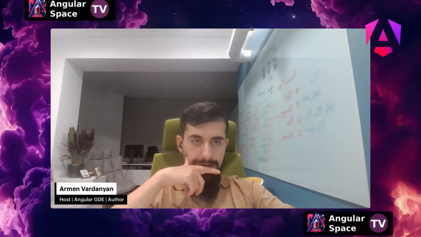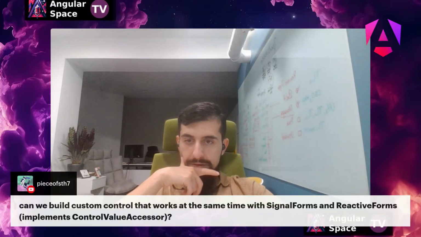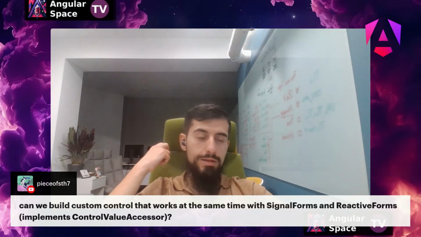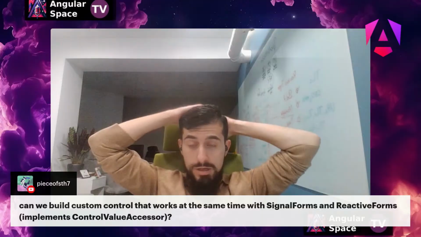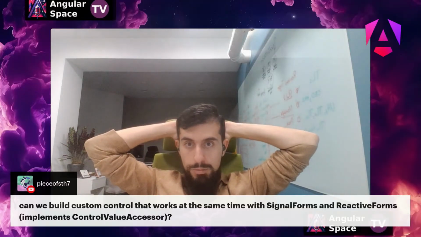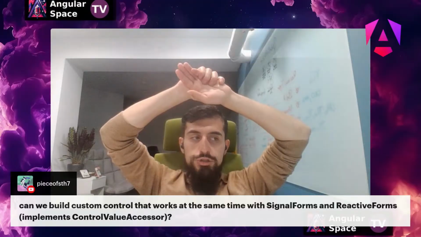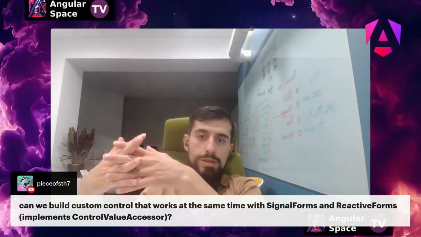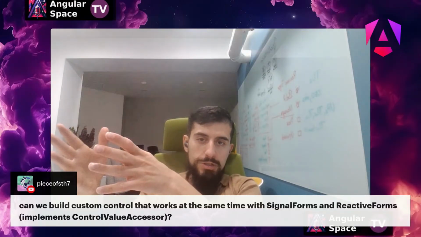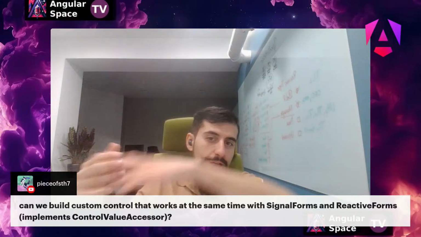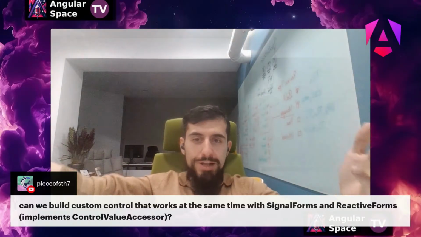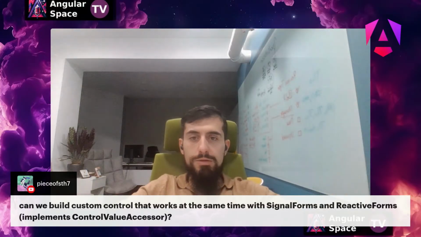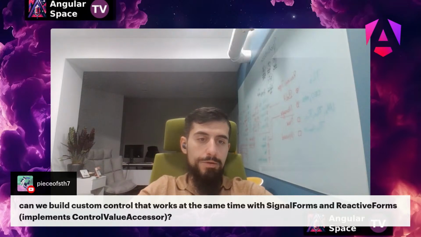I lost your question. Can we build something that works at the same time with signal forms and reactive forms? I think the answer is a resounding yes. Yeah, we can do that. That's actually great news. If you already have reusable components that work with CVA, in those components you definitely have a property that stores the value of the control, right? Just make it a model input and it will start working. Rename it to value, not a very hard refactor. Make it a model input. It works with the control directive now. So yeah, that's great.